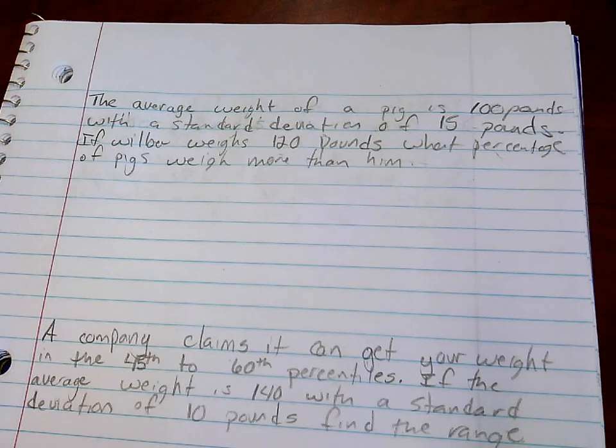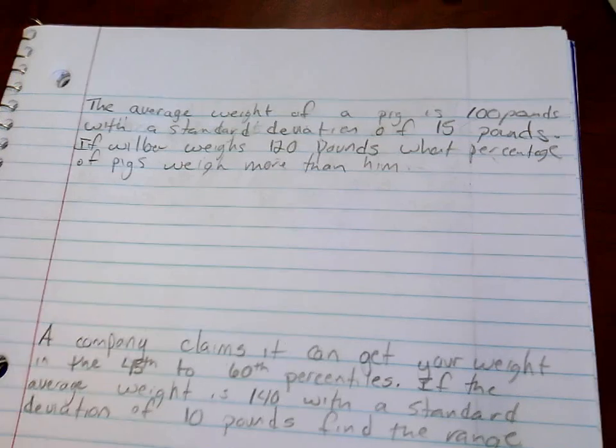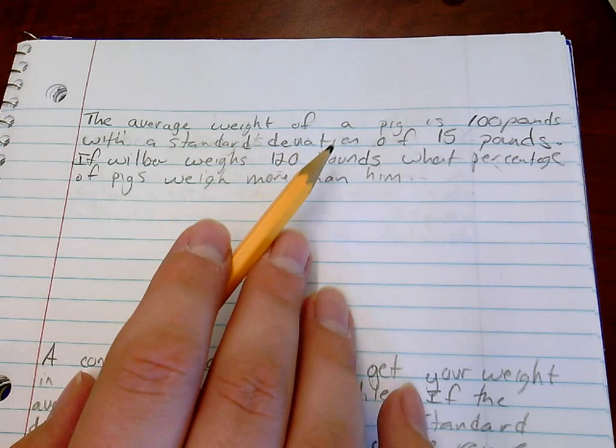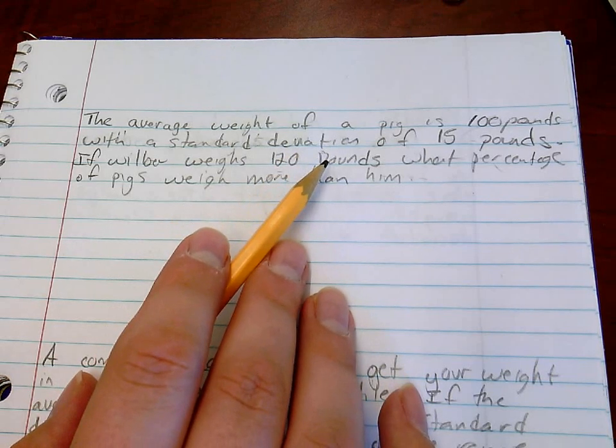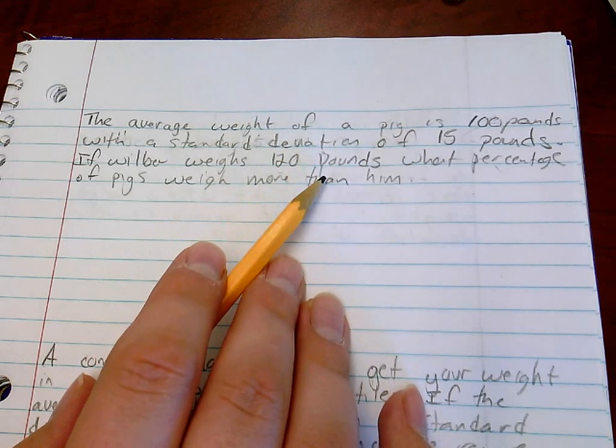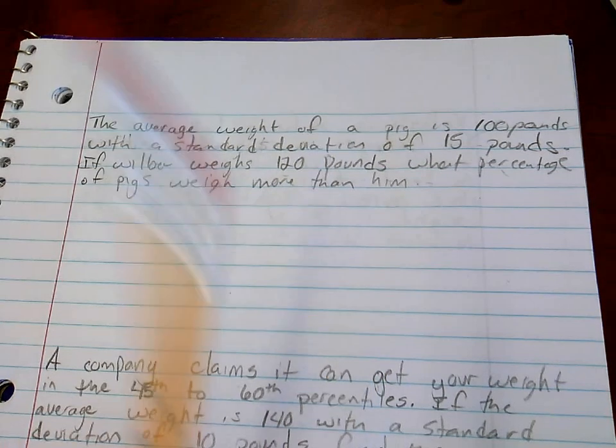So what we're going to have to do here is use our formula in order to find, first, how many standard deviations he is away from the mean. And then with that, we're able to find the percentile and so on and so forth.